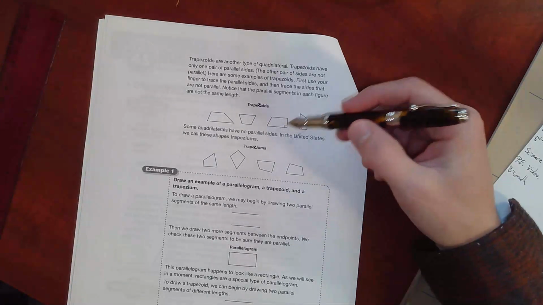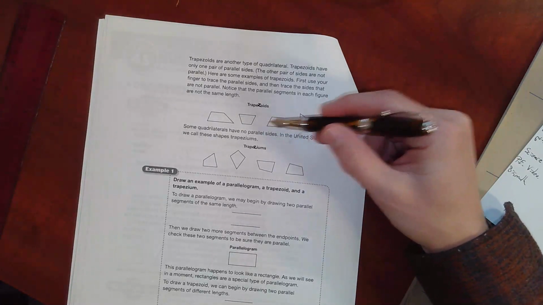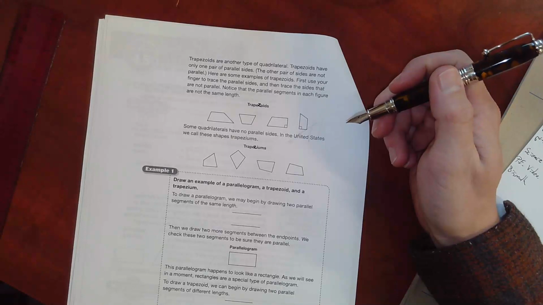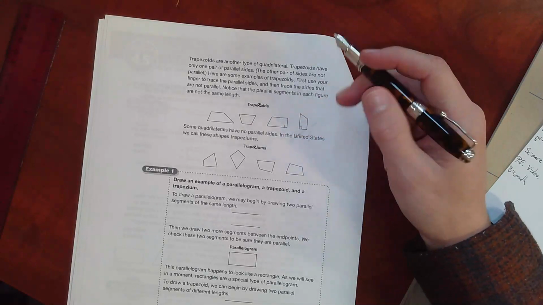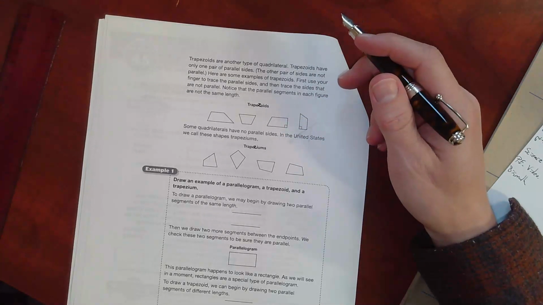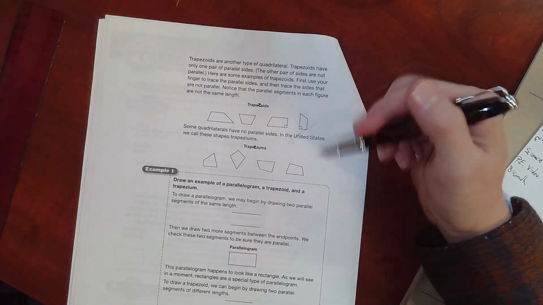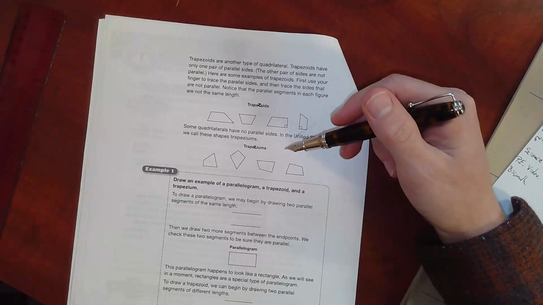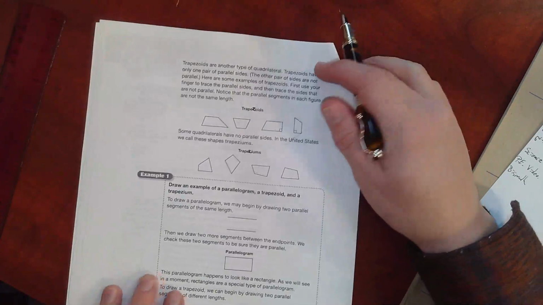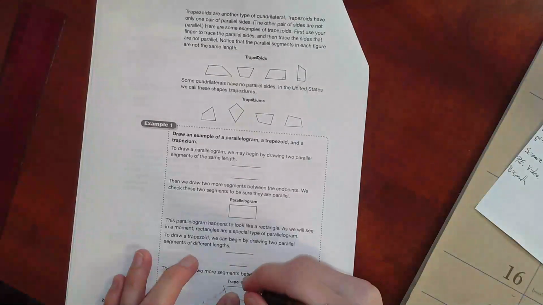Okay. So these two, you got two parallel lines, and these two are not. So one set of parallel. All right. Trapezoid and a trapezium, I think you guys can figure that out. For some reason, the Z's keep dropping.